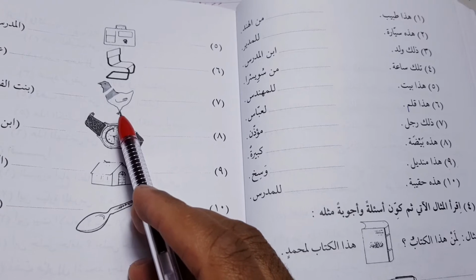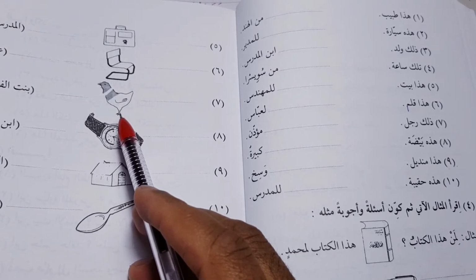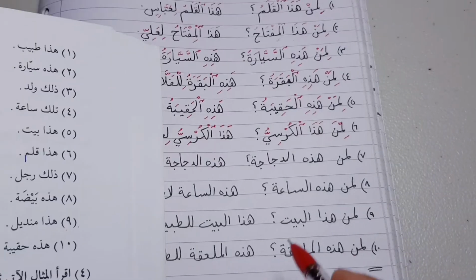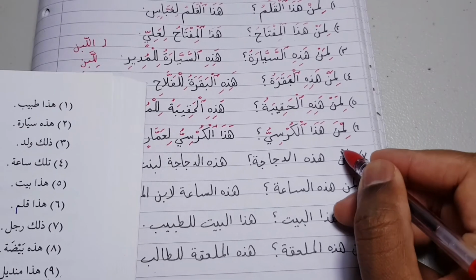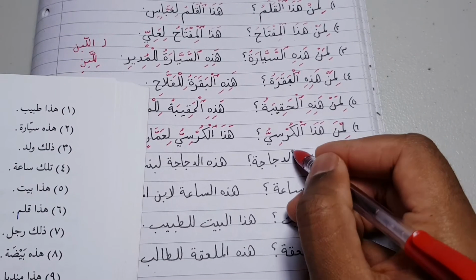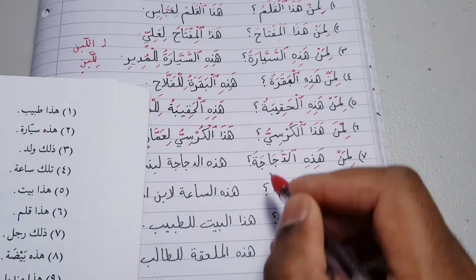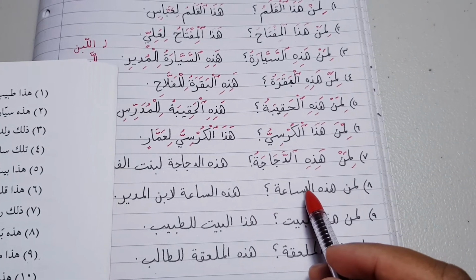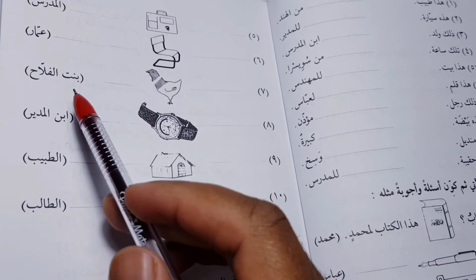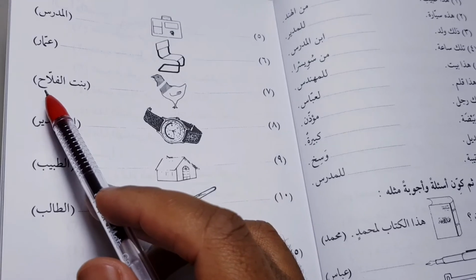I'm going to go for dajajatun. Make it feminine. So if I make it feminine, I have to use هذه. So I say liman هذه dajajatu. Whose hen is this? And it belongs to bint al-fallah.